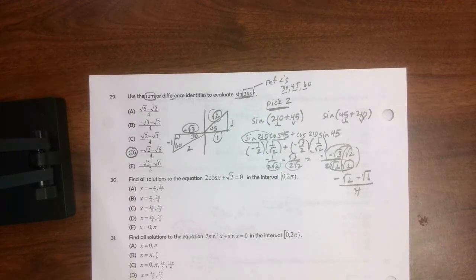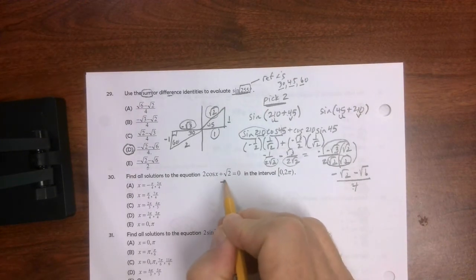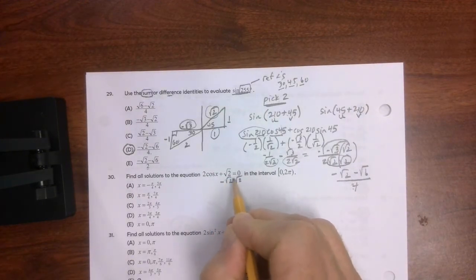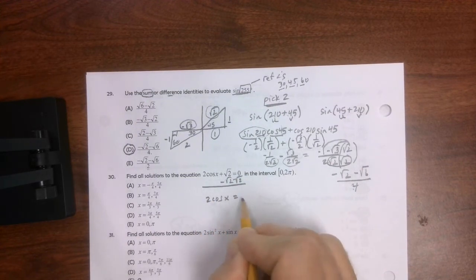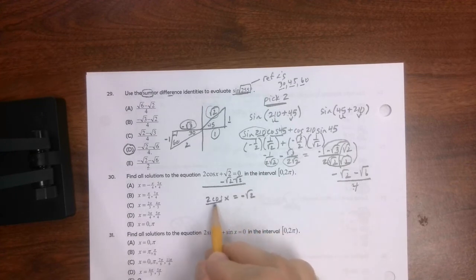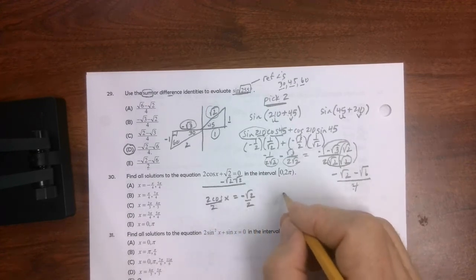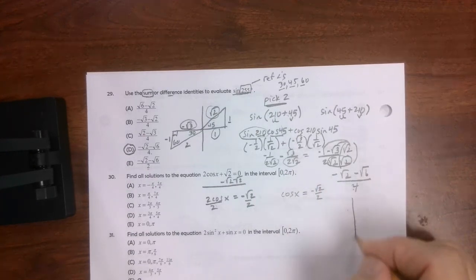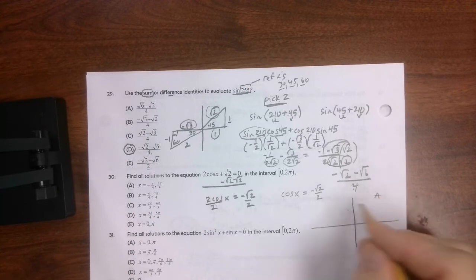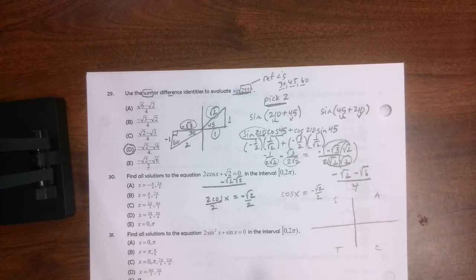Now number 30 doesn't require any formulas. It's just asking you to solve it. So I'm going to subtract the square root of 2 from both sides. So I get 2 cosine x equals negative square root of 2. Divide by 2, divide by 2. And I get cosine of x equals negative square root of 2 over 2. Now don't forget this: all students take calc. As you can see, we have more than one option for our answers in each choice.